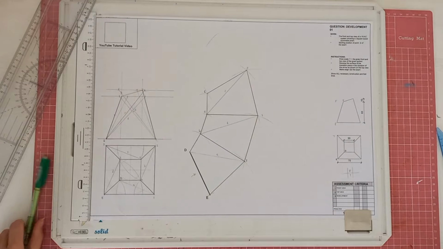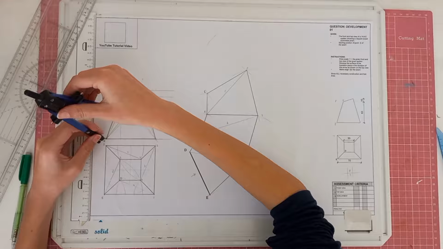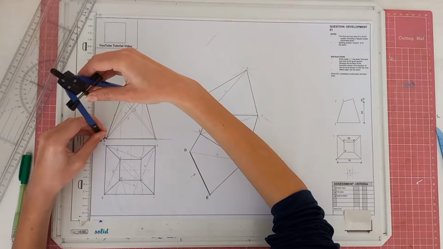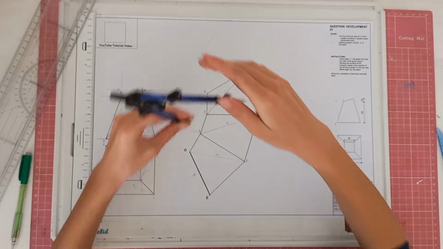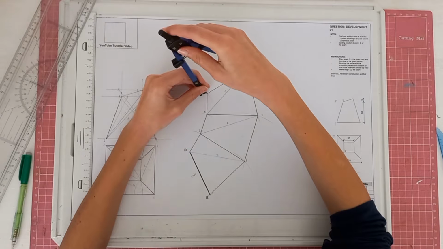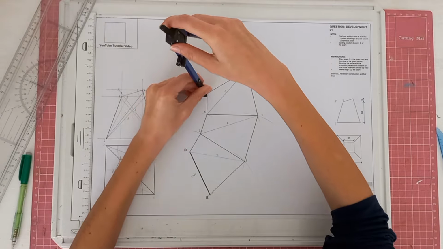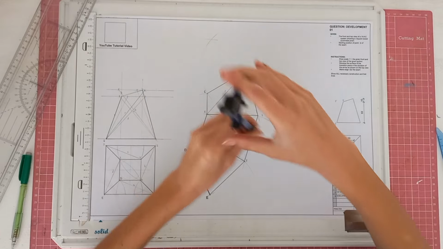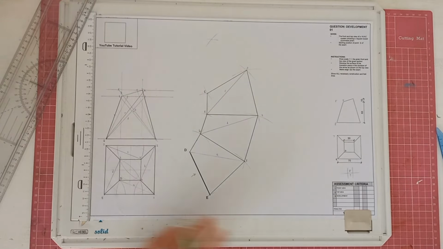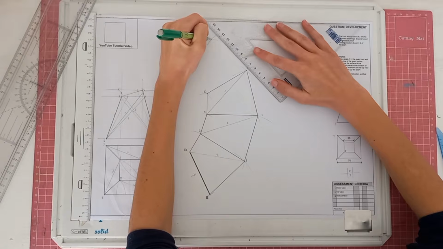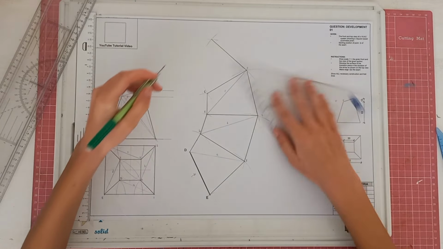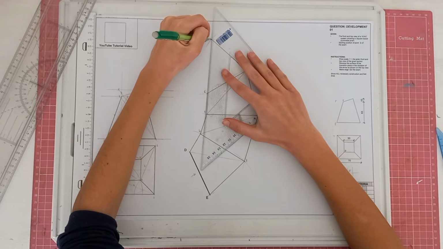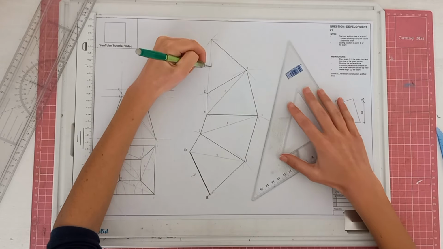Okay, then we are going to grab the length of line D, this point here. From 6 we'll measure to E, just like this over here, and then we'll have our line D at this point over here.